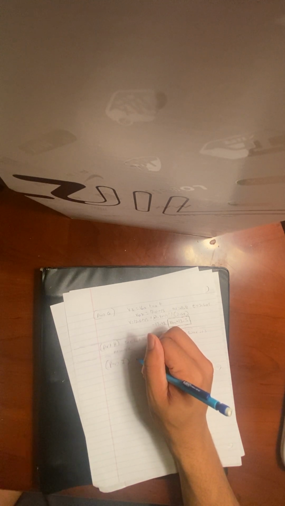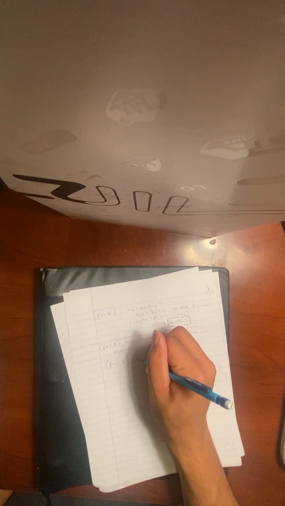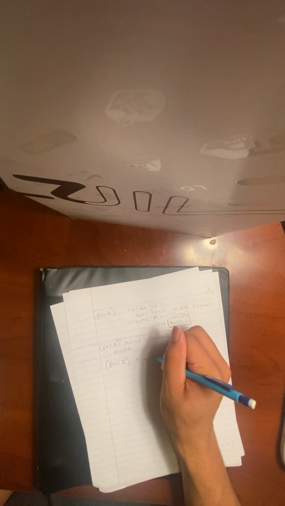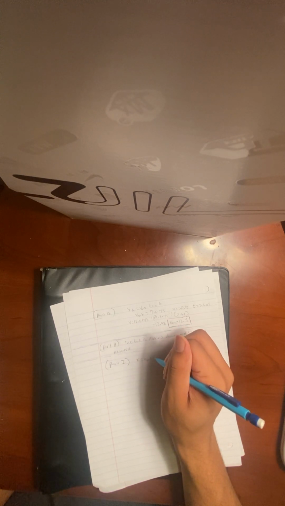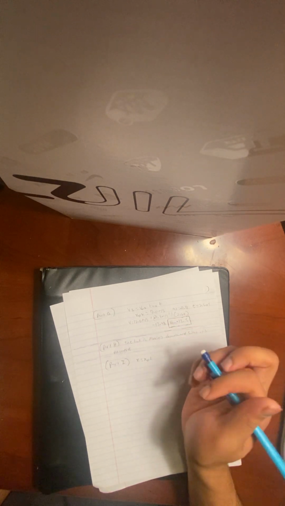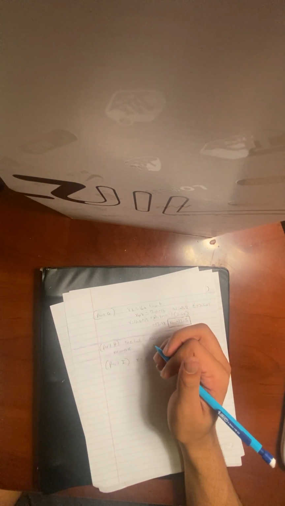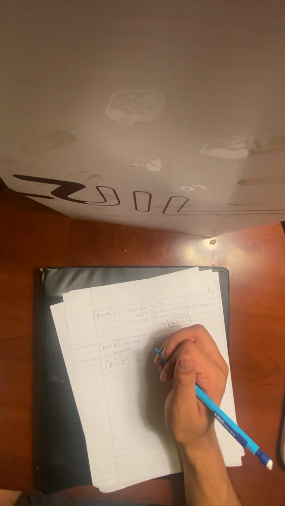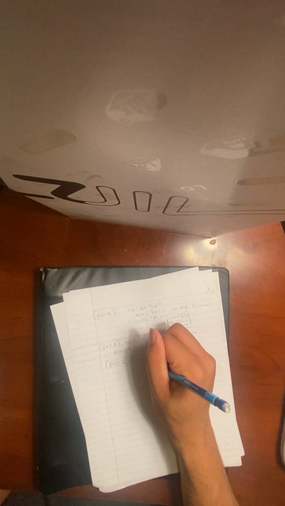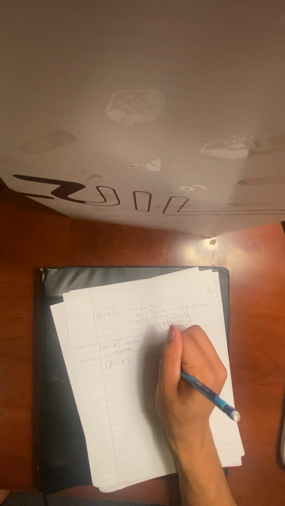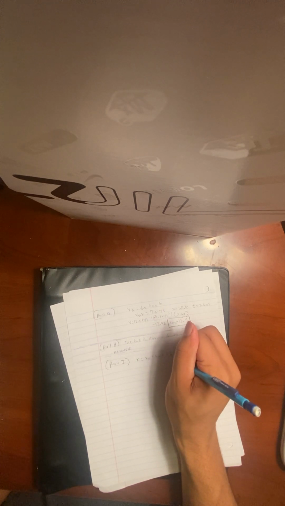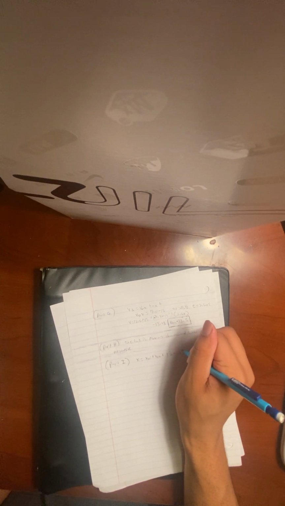So that would be x equals x, wait, did I already write that down before? Wait, x equals, second equation of motion. So x equals x0 plus v0x t plus 1/2 ax t squared.